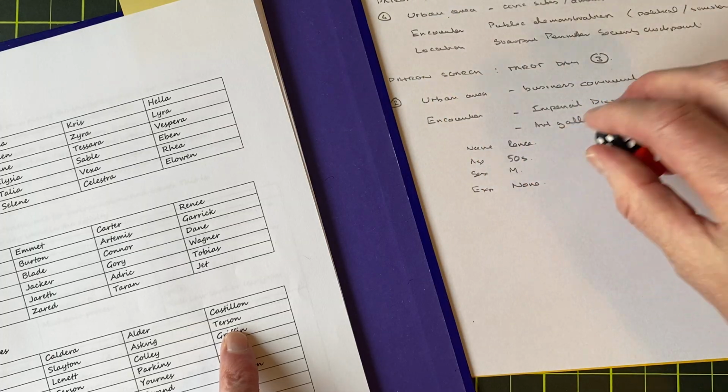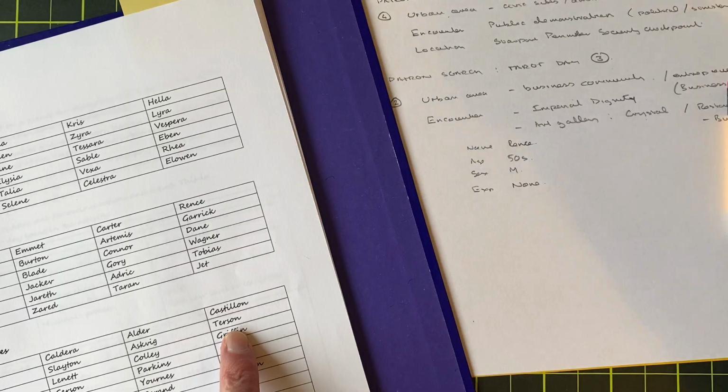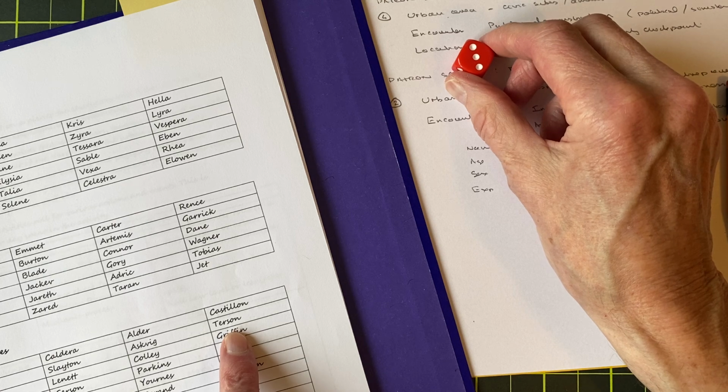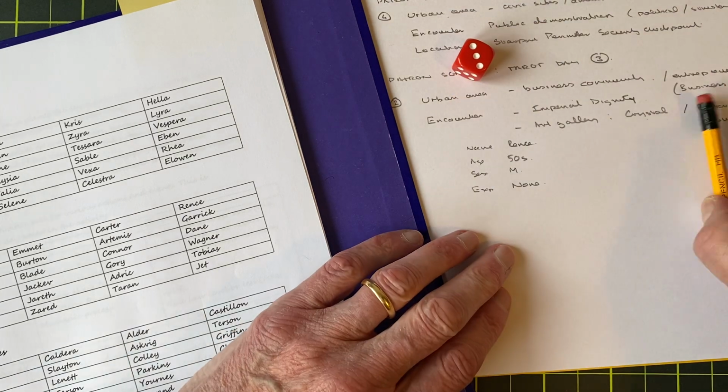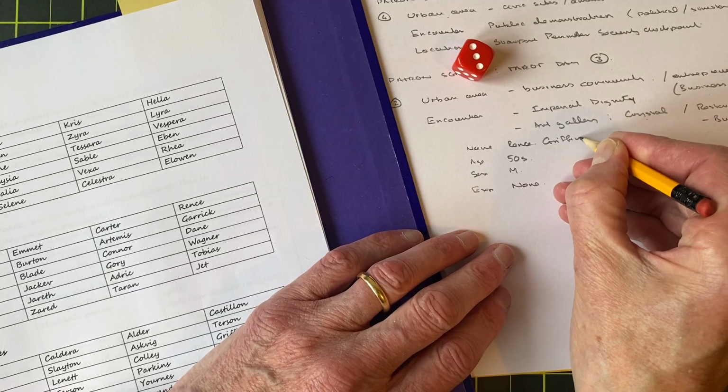We're not going to get a Castellan again, are we? The black is the decider for the units. So that is 3, 13, Griffin. Rents Griffin.